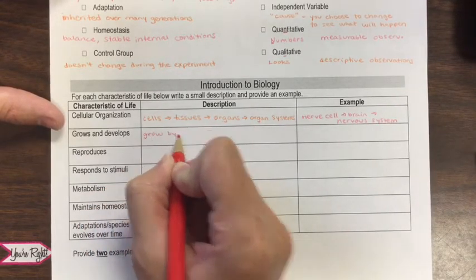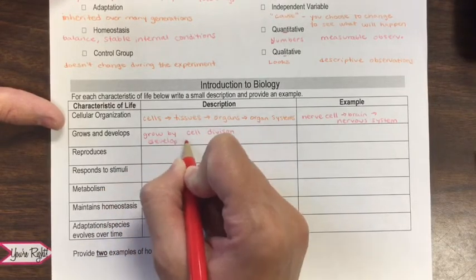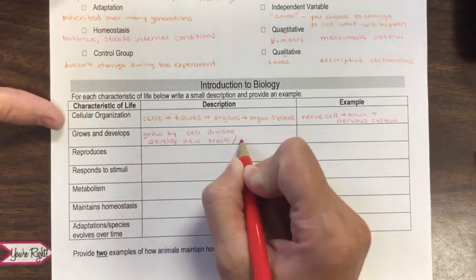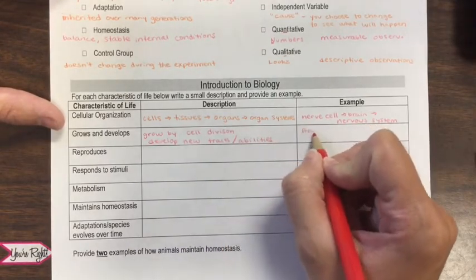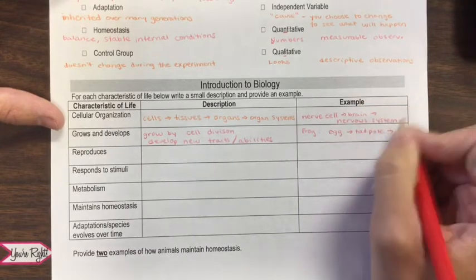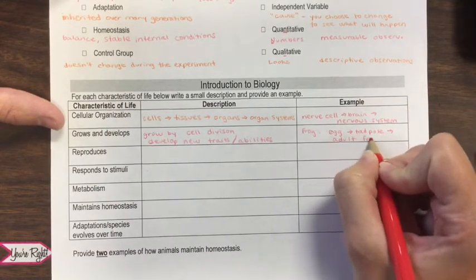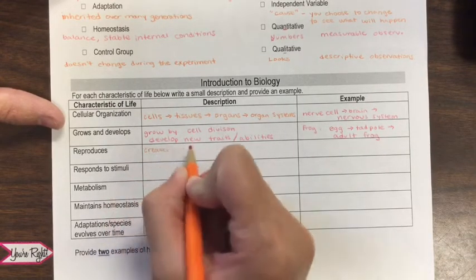All living things have to grow and develop, and by growth we mean that they have to divide their cells to increase in size, and by develop we mean that they develop new traits or abilities as they age. A good example of that is frogs. They start as an egg, then they become a tadpole, then a tadpole with legs, and then eventually an adult frog with all of the adult characteristics.